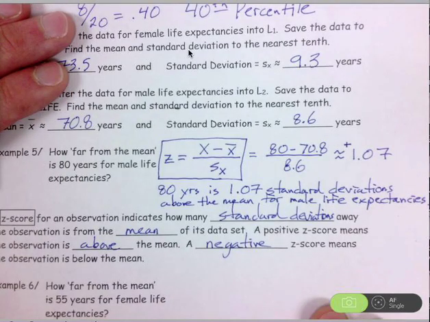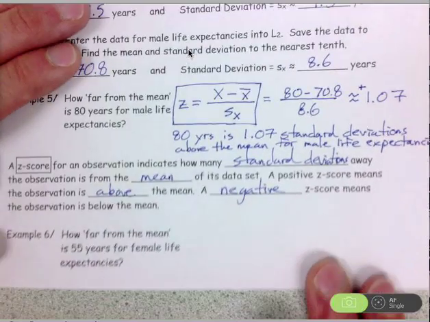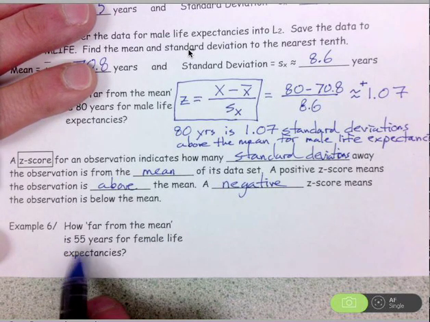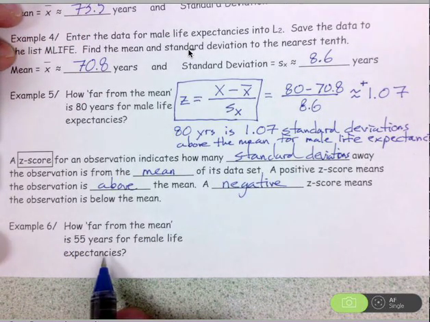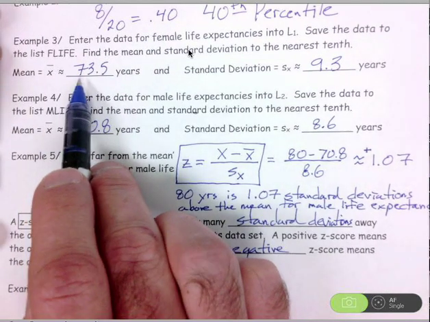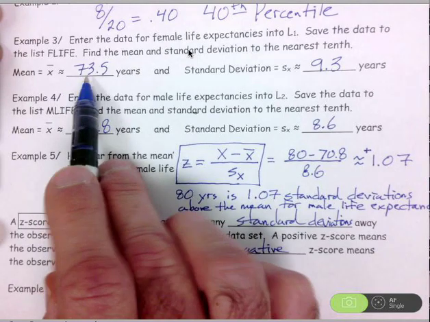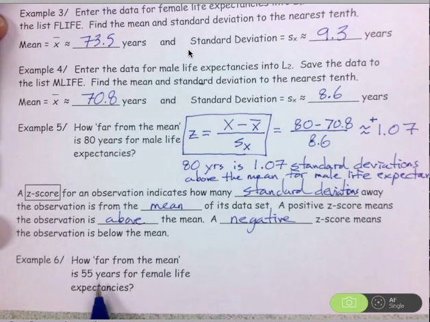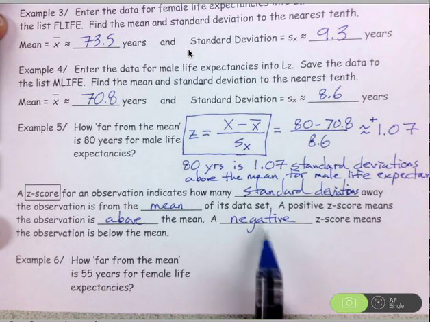So let's take a look at a situation for female life expectancies. So how far from the mean is 55 years for female life expectancies? Well, wait a second. First, why don't you go look at the female data? Look, the mean for females is 73.5. So are we above or below the mean? We're below the mean. We're actually pretty far below the mean. So this z-score, think about it. Will it be positive or will it be negative? Because we're below the mean, it's going to be negative.